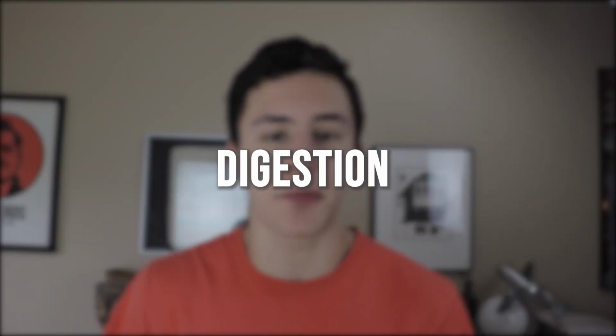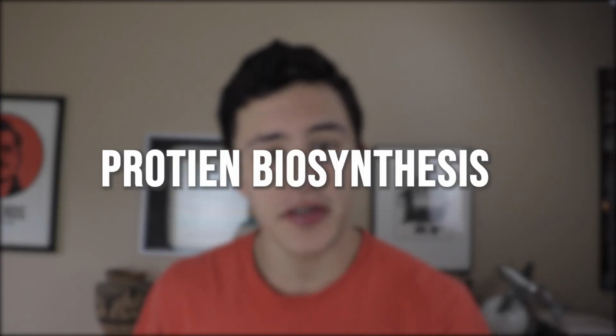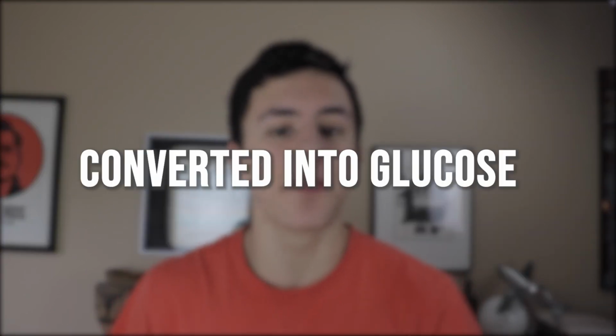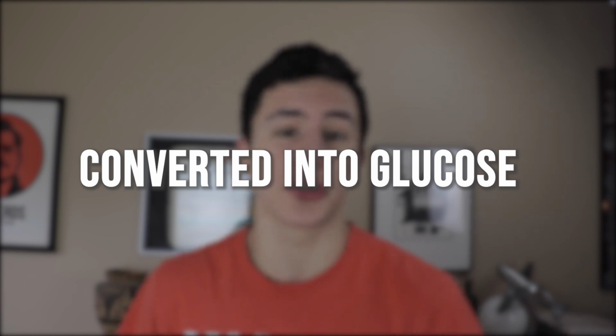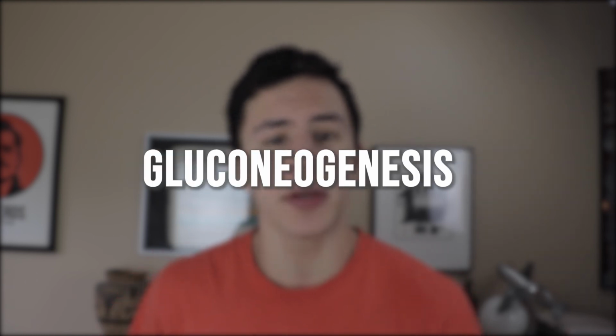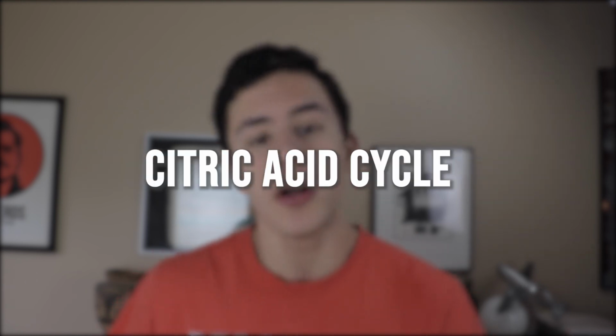When we consume protein, the process of digestion breaks these proteins down into the individual amino acids. So once we have our essential amino acids, three things can happen to them. They can be used for protein biosynthesis to create proteins, they can be converted into glucose in a process known as gluconeogenesis, or they can be used for the citric acid cycle, or the Krebs cycle in cellular respiration.